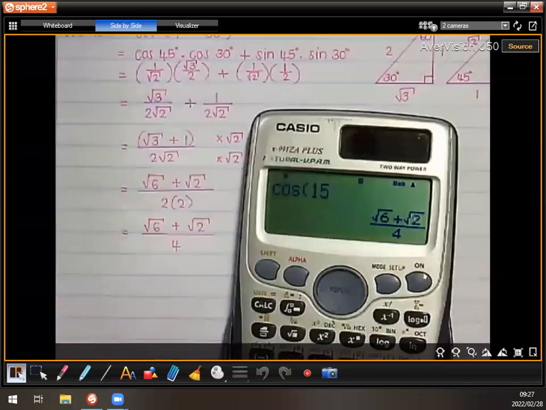Then 1 times root 2 is just root 2, over, now here, the 2 we need to keep as a part of our product. And then we have root 2 times root 2, which is what? 2. So this is basically 2 times 2, because we have a 2, and then root 2 times root 2 is just 2, the square root cancels out. So the final answer here is root 6 plus root 2 over 4. And I think that is what it said on the calculator.